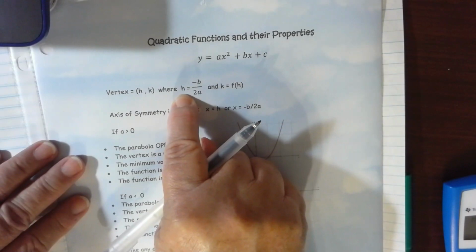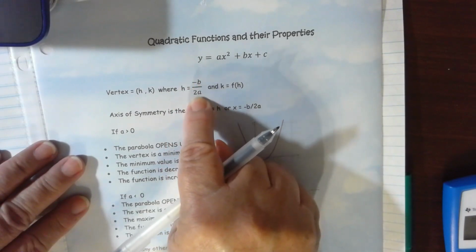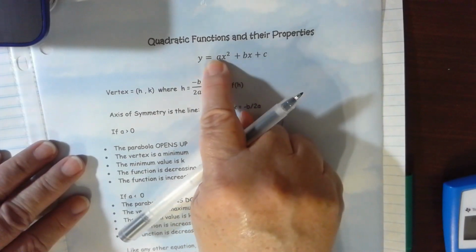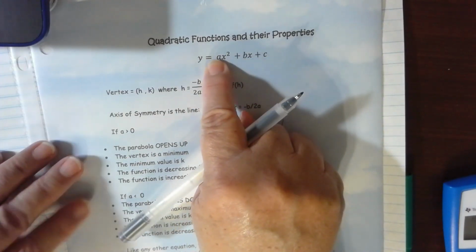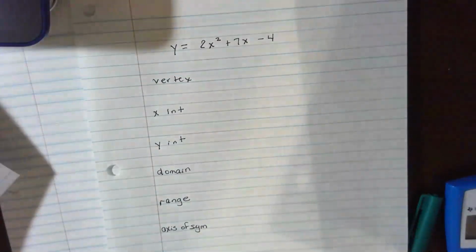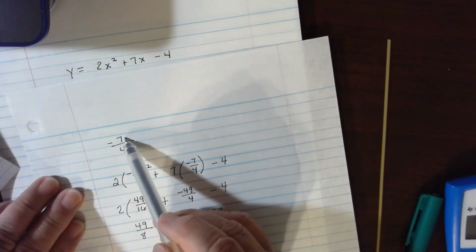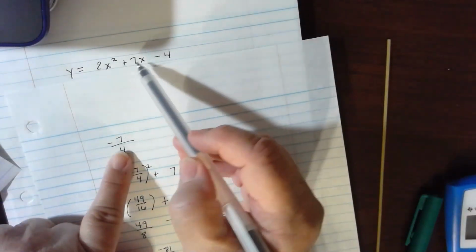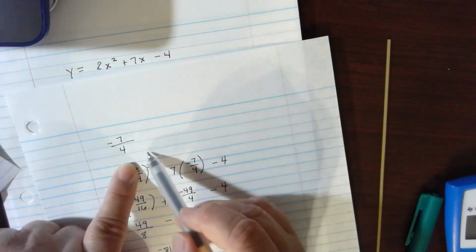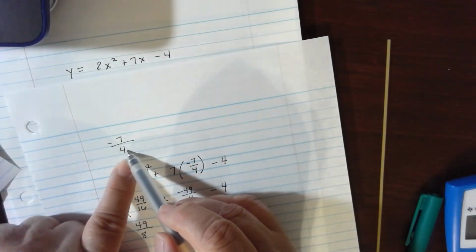To find the h part, you take the opposite of b and divide it by 2a, and that's this b and this a. So for this problem, I took the opposite of 7, that's the opposite of b, and I divided by 2 times a, which was 4.